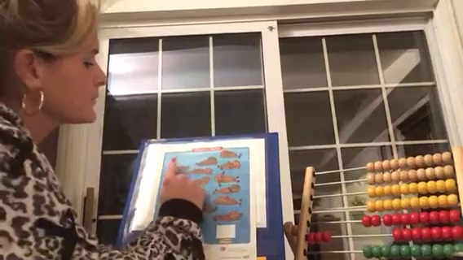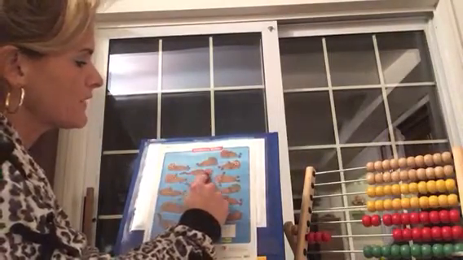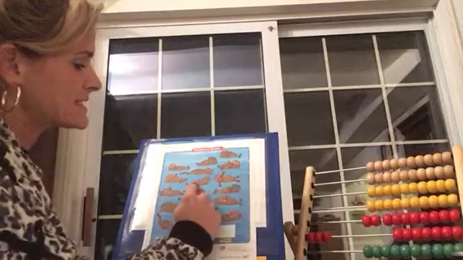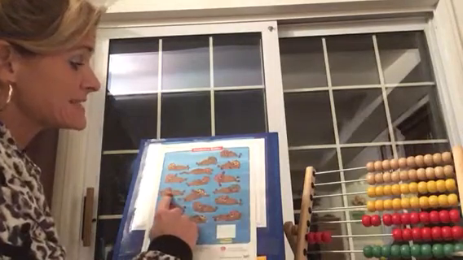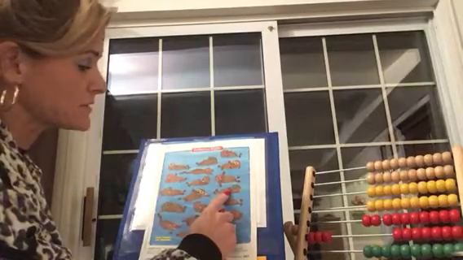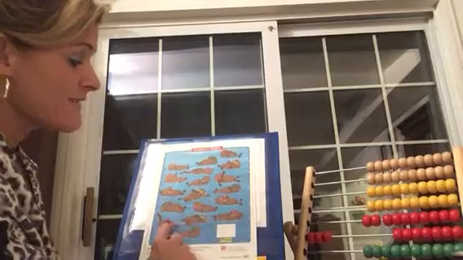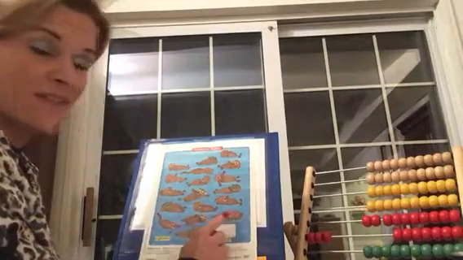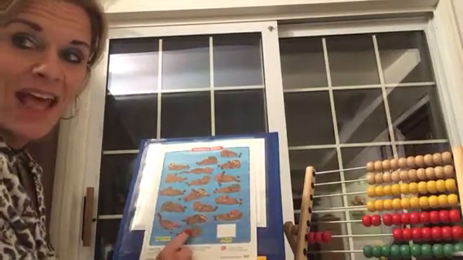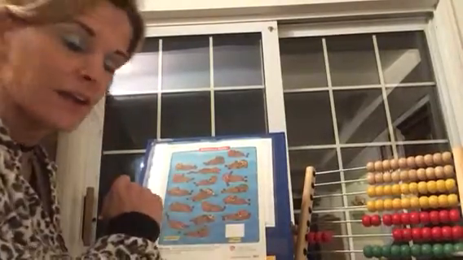Count with me. 1, 2, 3, 4, 5, 6, 7, 8, 9, 10, 11. Now don't get confused. We can do this. 12, 13, 14, 15, 16, 17, 18. There are 18 otters swimming in the water.